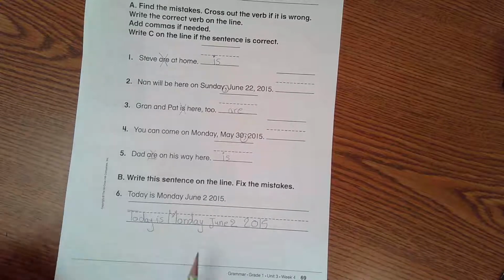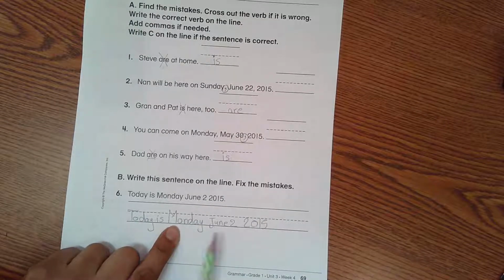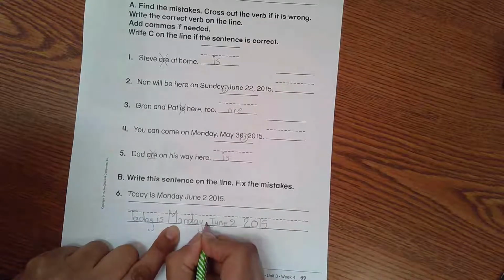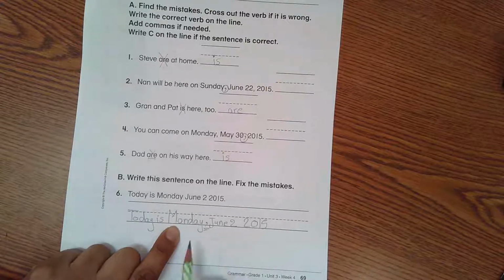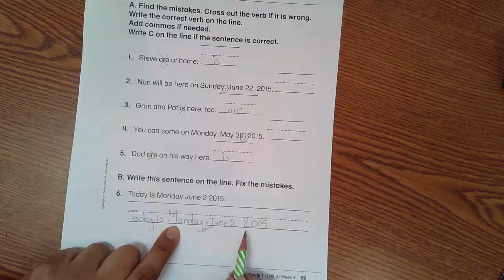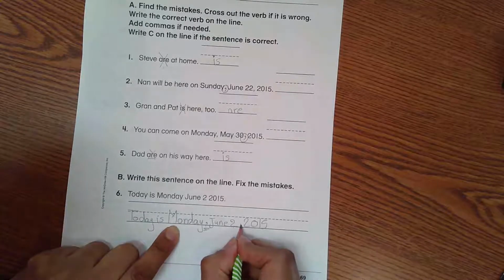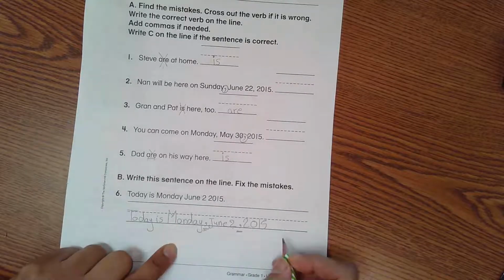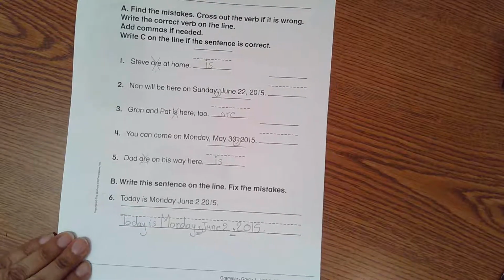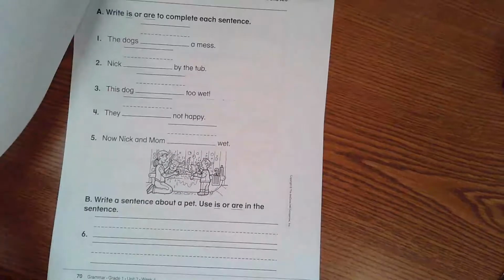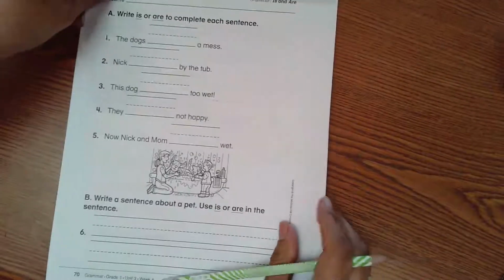Okay, I have to put a comma between the day and the date number, so it's gonna be here, my first comma, and I'm gonna underline it. Then between the date number and the year, this is my second comma, I'm gonna underline it, and then I end my sentence with the right punctuation, which is period. All right, let's turn the page and see the exercise we have.